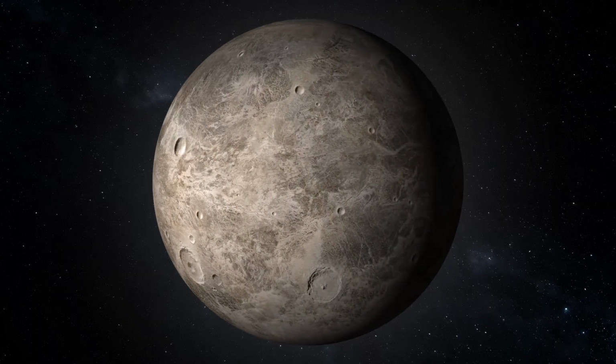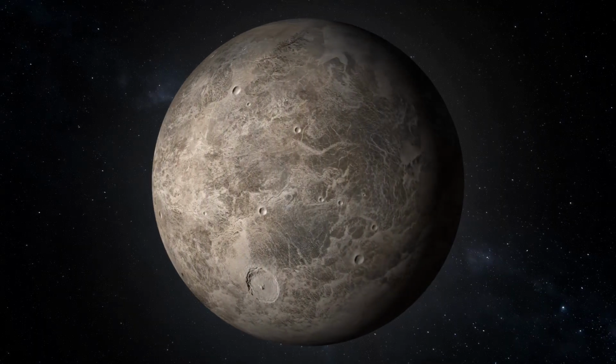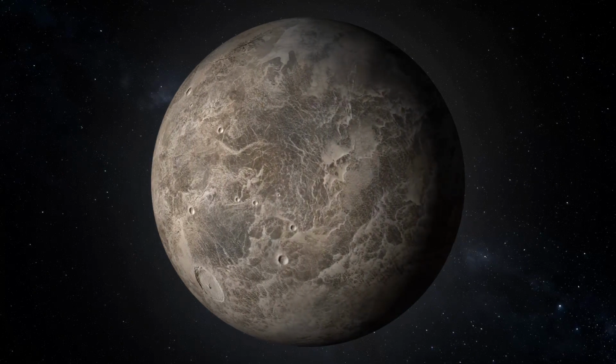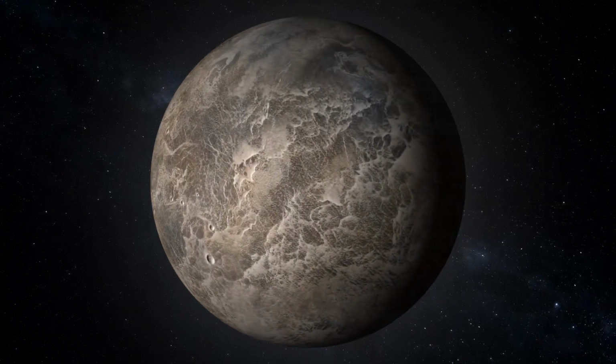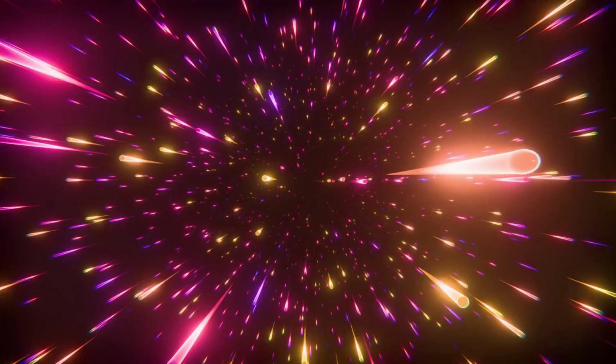The universe does not separate construction from destruction in the way human language does. The same event can be catastrophic locally and generative over astronomical time. A supernova remnant expands through space like a sentence that takes thousands of years to finish.